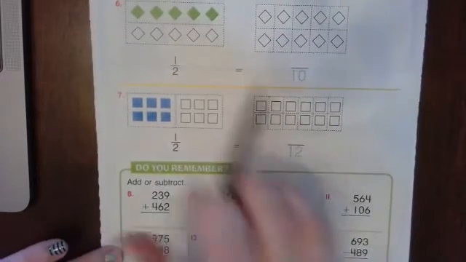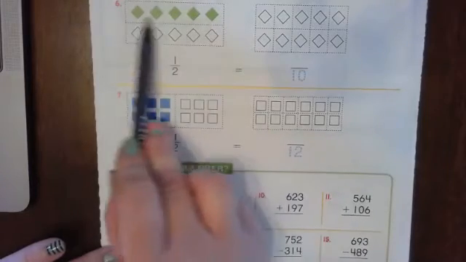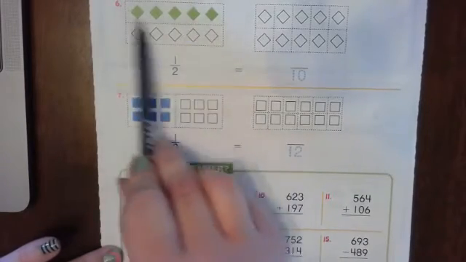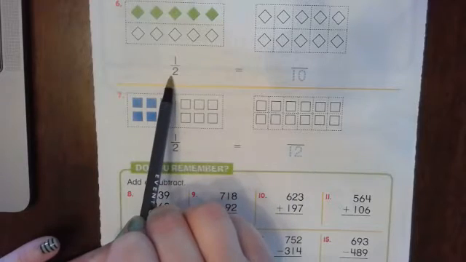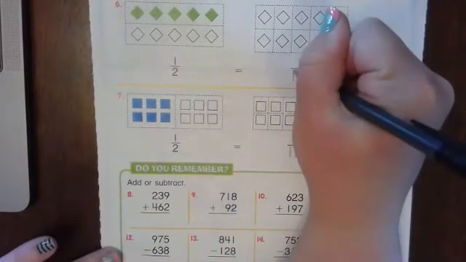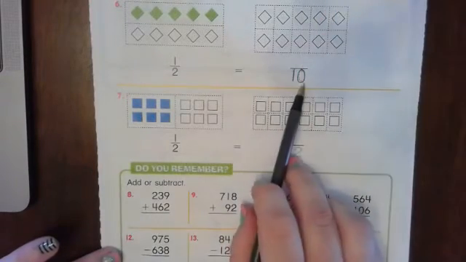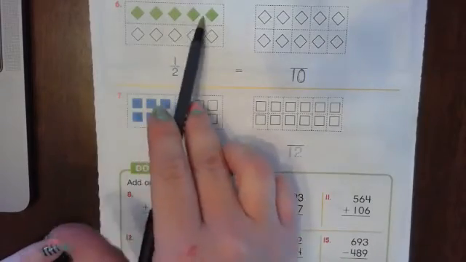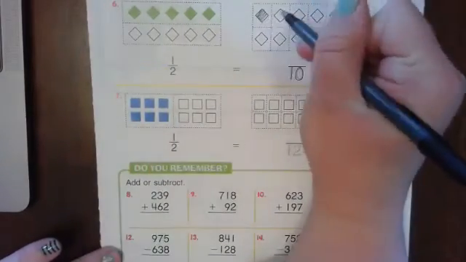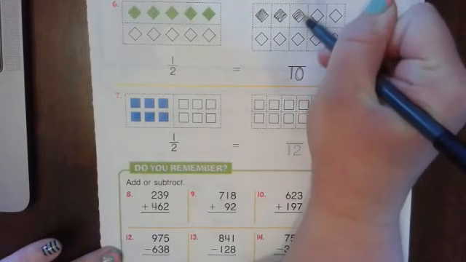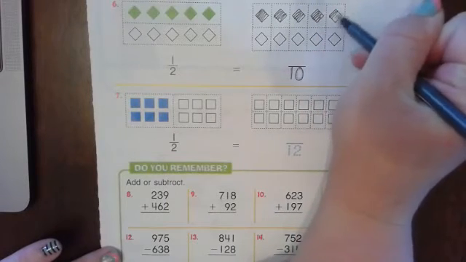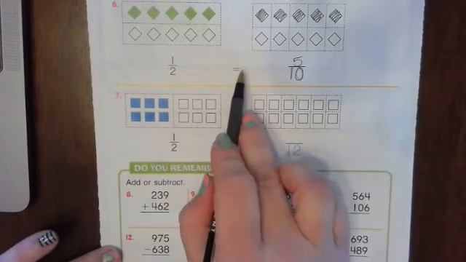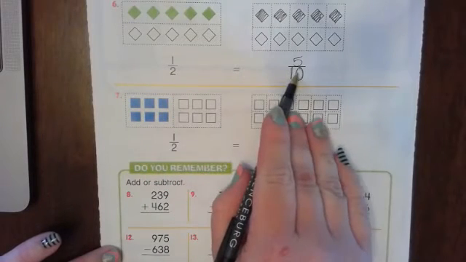So here we go. We have it split into 2 parts, and out of those 2 parts, 1 of those parts is colored in for the fraction of 1/2. Now, over here, we have it split into 10 parts, and we need to make this and this the same. So that means we need to color in 5 diamonds or squares, however you look at it, for the fraction 5/10. So 1/2 is equal to 5/10.